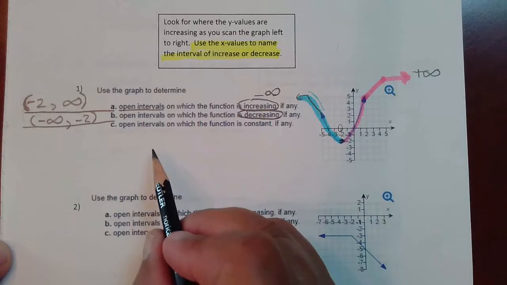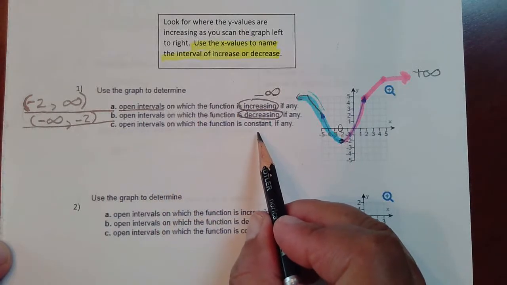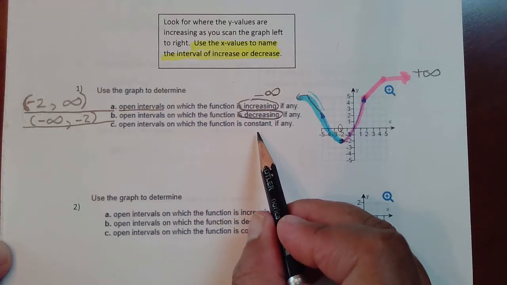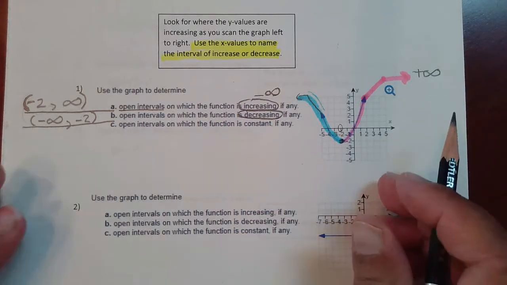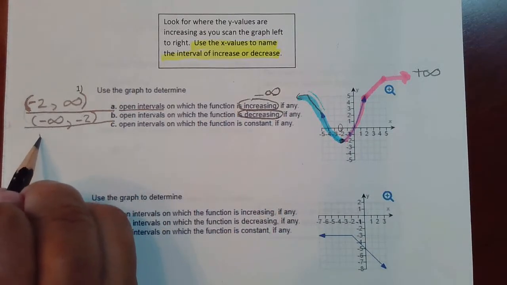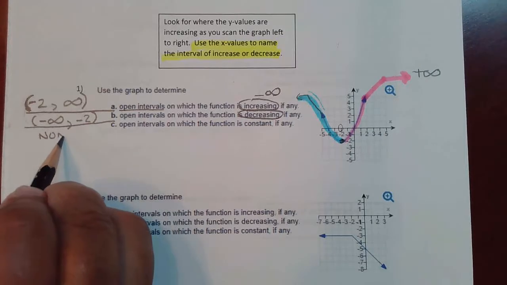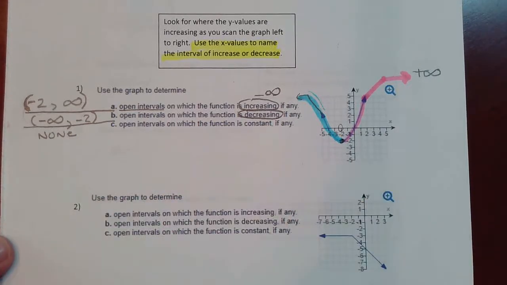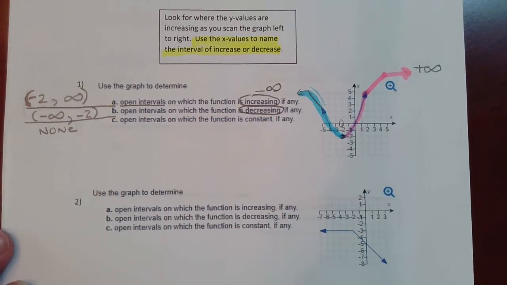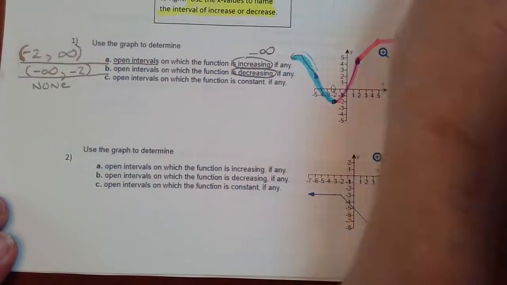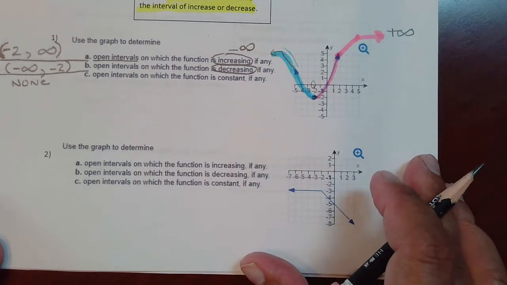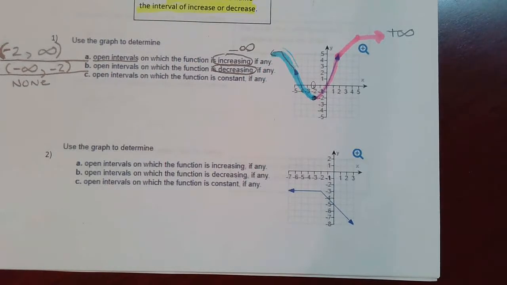Okay, open intervals on which the function is constant. You have no interval where the function is constant, because if you did, it would be a flat portion. So for part C, the answer is there is none. There is no constant portion. Okay, number 2. And then there's just many questions that have to do with this same thing. Where is it falling? Where is it rising? Where is it flat? Okay, so again, you're going to be practicing that as the main concept in this section.